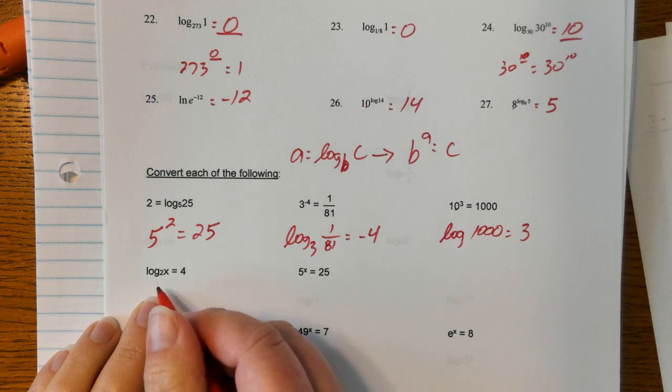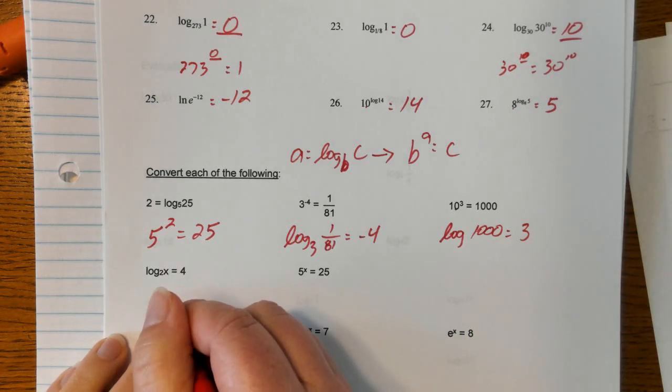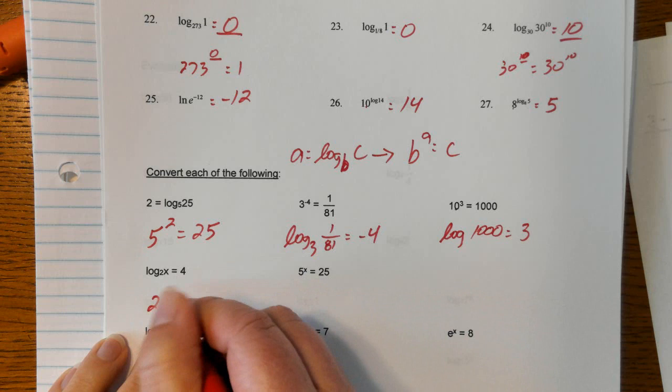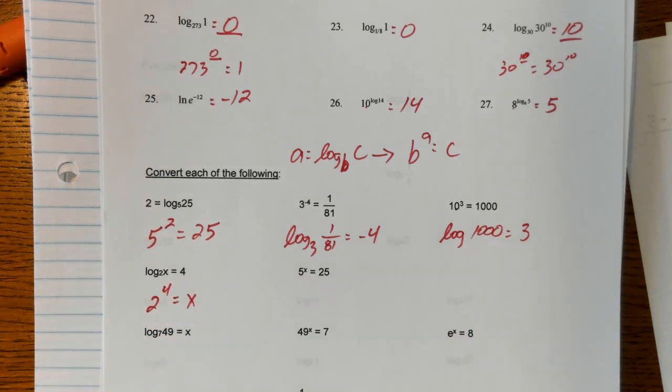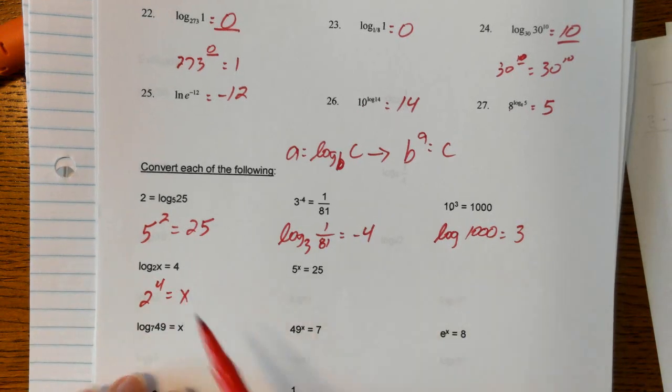Next one here. This is a log, so we'll convert to an exponential. 2 to the 4th power equals the x. This is not one that we can check. We can't type this in our calculator and check it, so we've just got to think, hey, do we know how to convert everything? And we did.